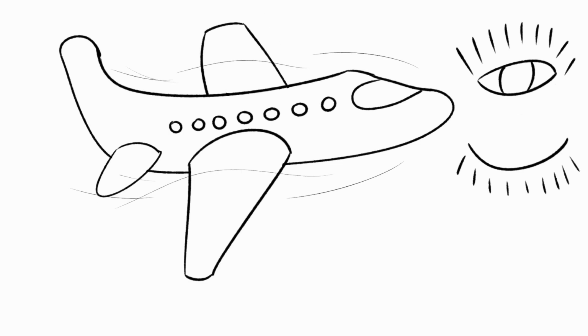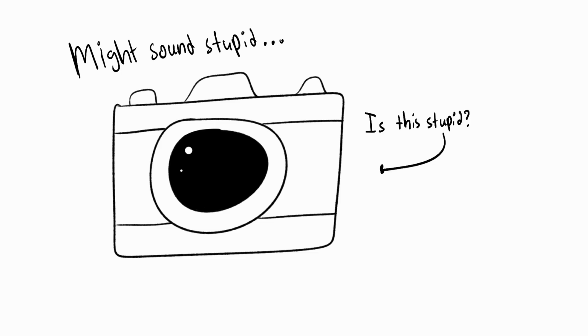Imagine you're tracking a plane in the sky, but instead of just looking at it normally, you blink your eyes half a second at a time. That might sound like a stupid idea, but that's exactly how a traditional camera works.